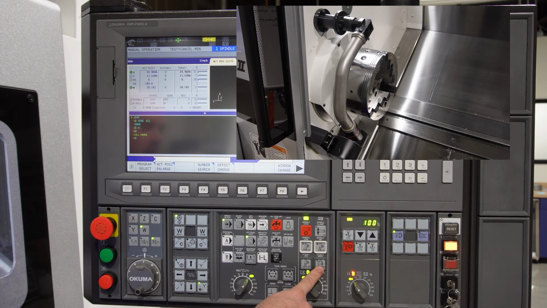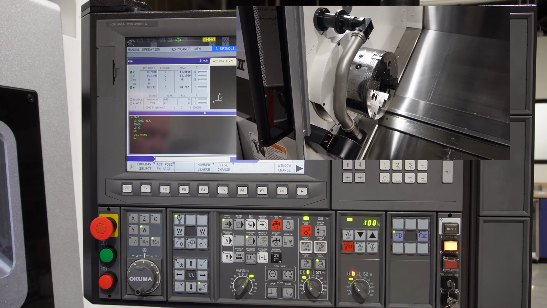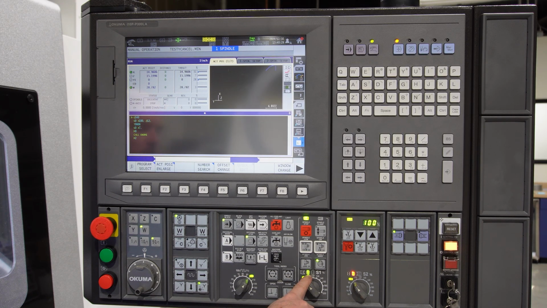This will orient your main spindle, which is the equivalent to an M19. The two lights below that are going to indicate if your spindle 1 is in a clamped or unclamped state. And then the knob below this is your spindle speed override.